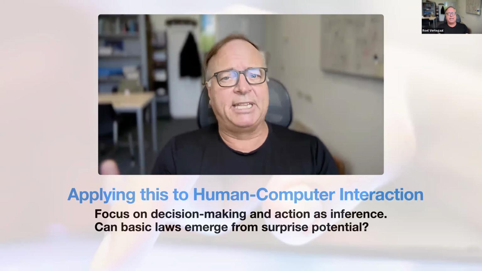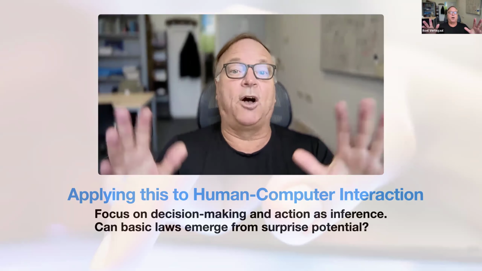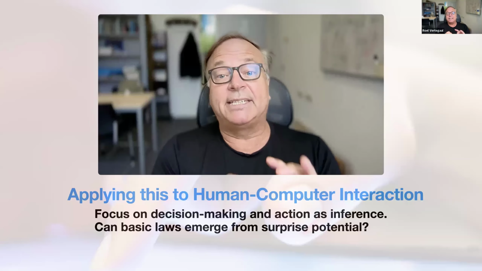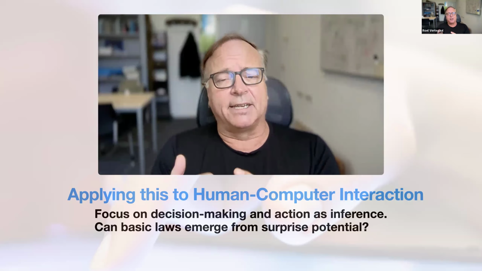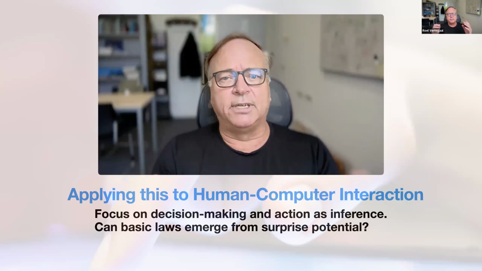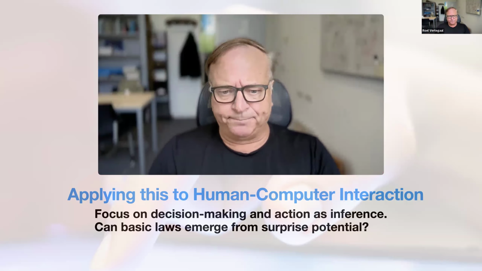So we're going to examine that and see if Fitts law emerges from a gradient descent on a Hookean surprise potential. And then the second thing that is important is decision making. And this is modeled using Hick's law, which was done in 1952. And we're going to see the same thing, see if we can just use this simple Hookean surprise potential and see if Hick's law emerges.